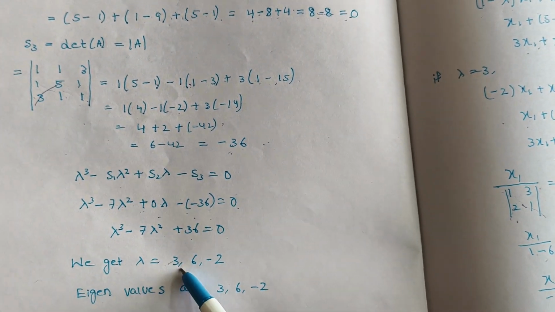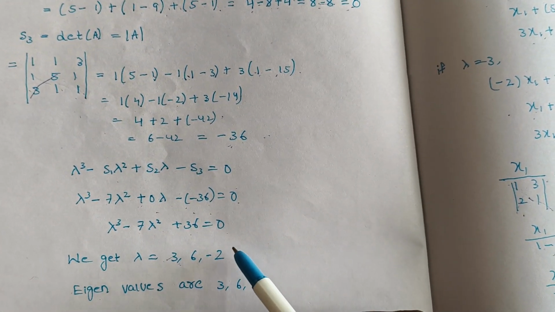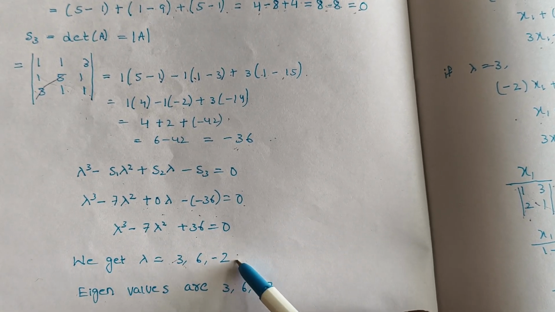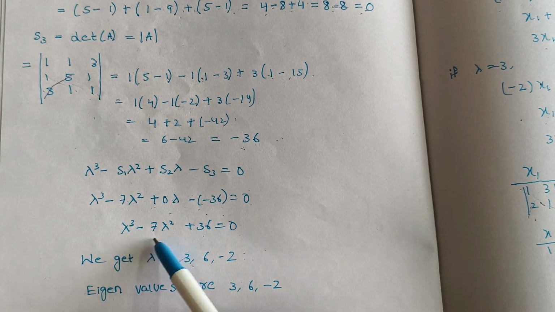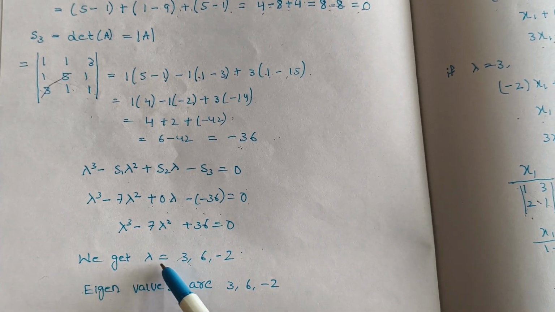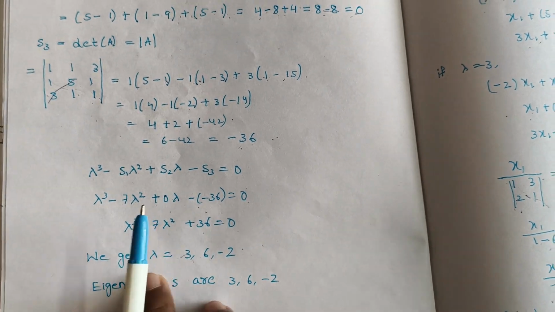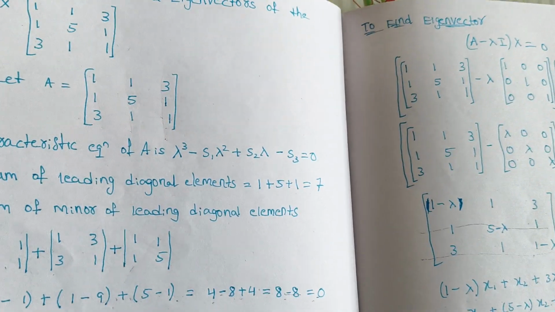We have to find these eigenvalues by using a calculator. How to find? I will give you the link in the description. You can find the video on how to find these eigenvalues. We get lambda equal to 3, 6, minus 2. These are the eigenvalues. Now we have to find eigenvectors.